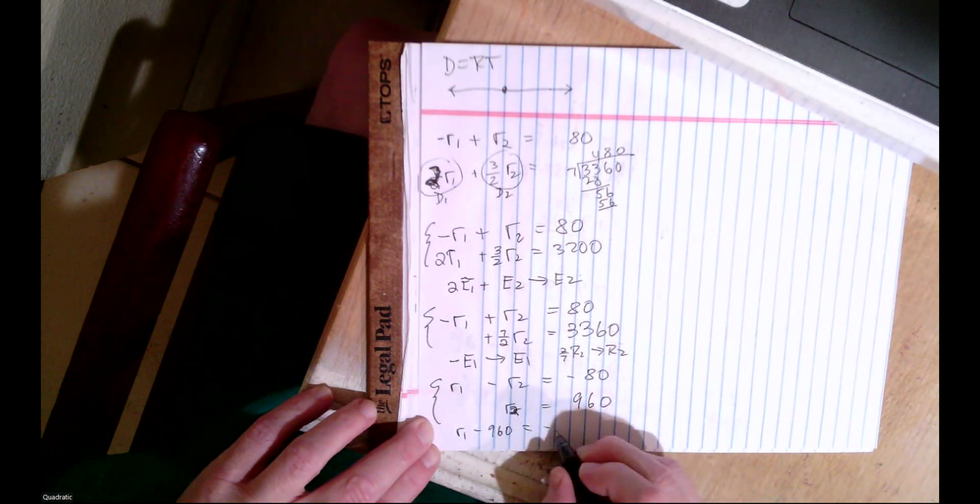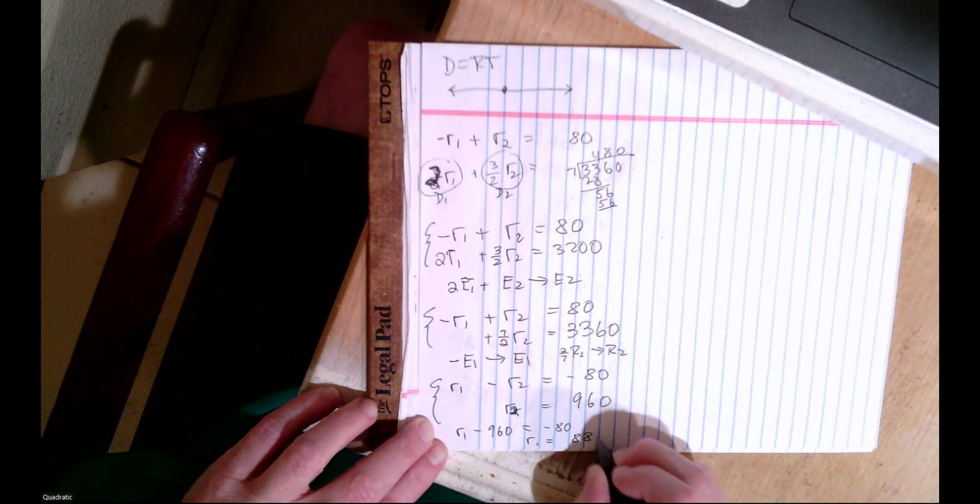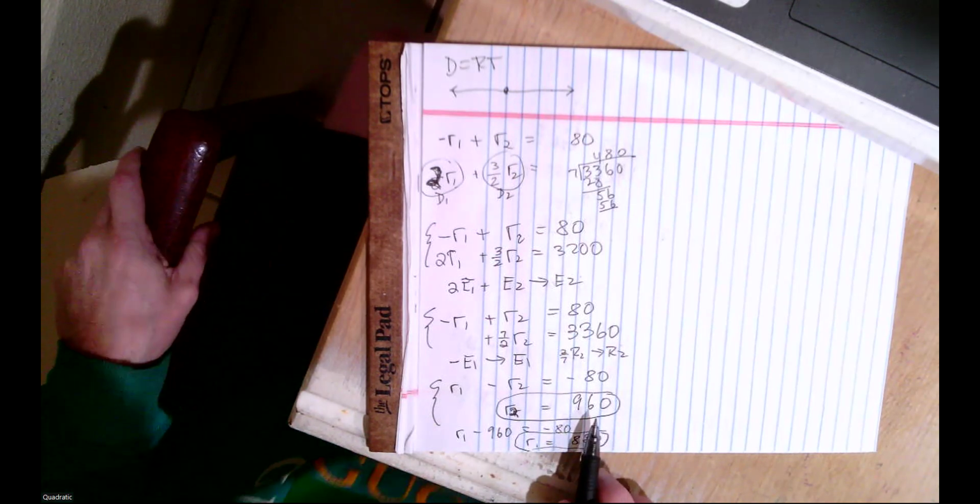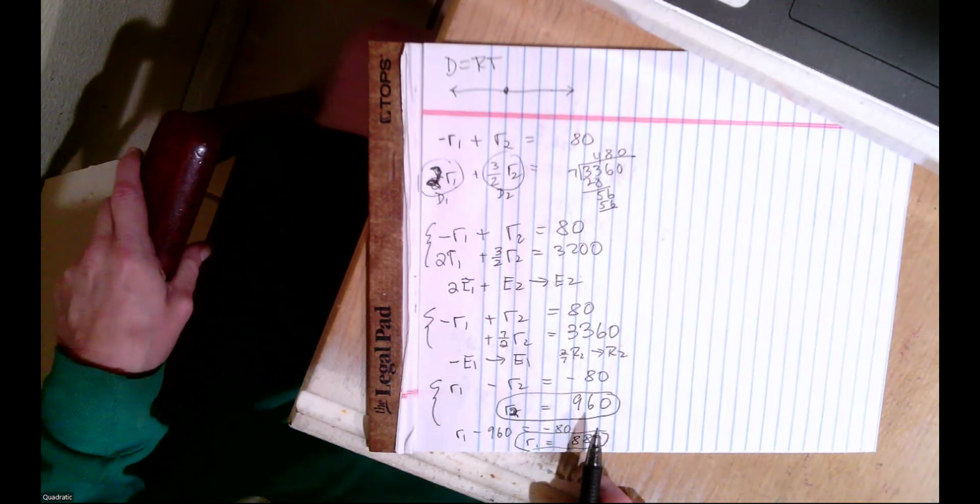Now I back substitute: R1 minus 960 equals -80. Adding 960 to each side, R1 equals 880. So the first plane is going at 880 kilometers per hour, and the second plane at 960 kilometers per hour. Indeed, a difference of 80 kilometers.